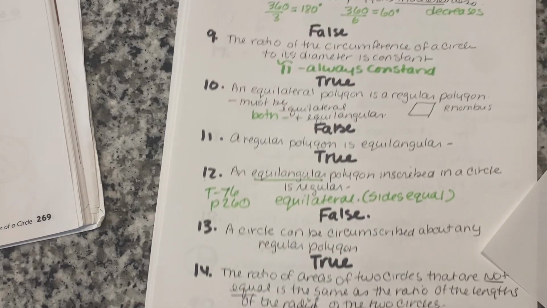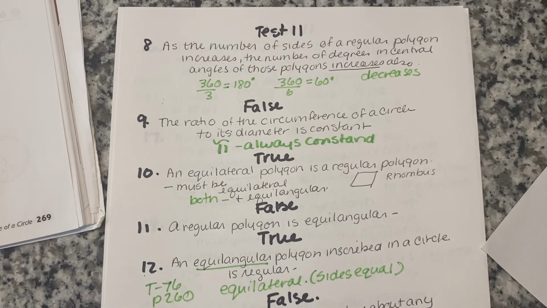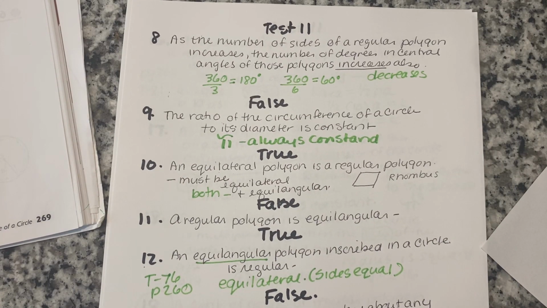We'll have to do this quiz, or this test, in 2 sections, it looks like. We'll do all of the true and false and multiple choice, and then we'll go on to the equation numbers. But we don't even have a construction to do. That's pretty good. So anyway, number 8: as the number of sides of a regular polygon increases, the number of degrees in the central angles of those polygons increases also.